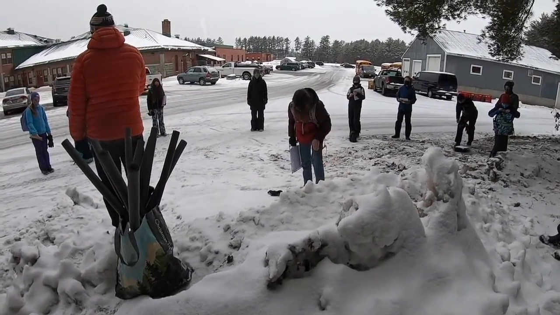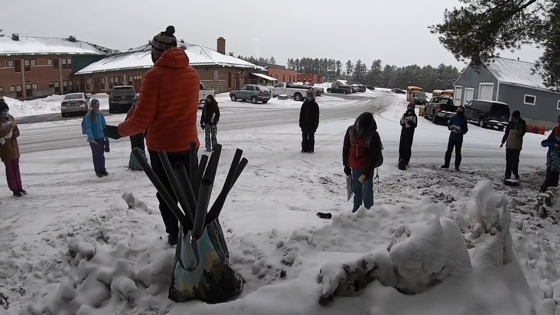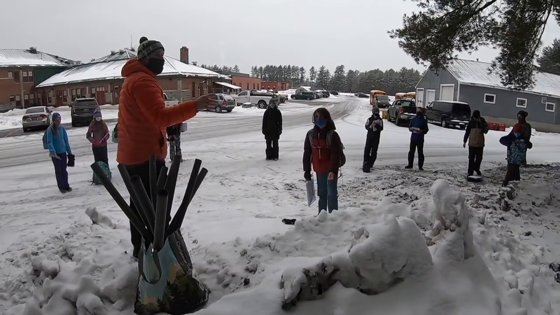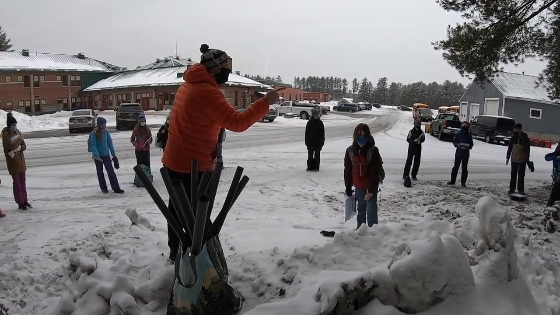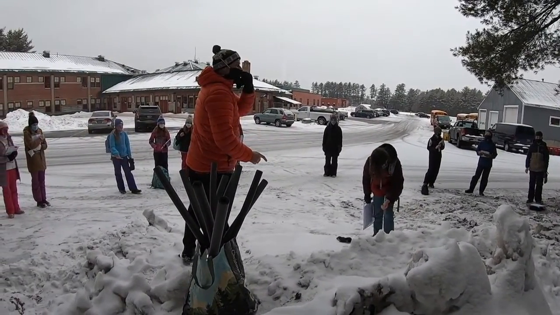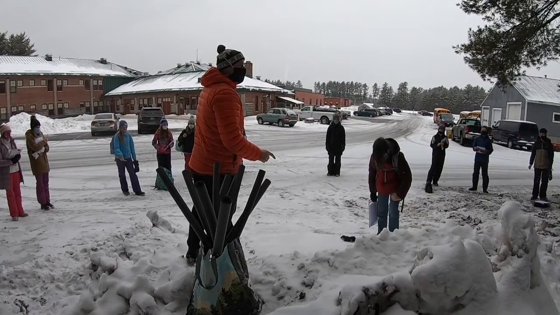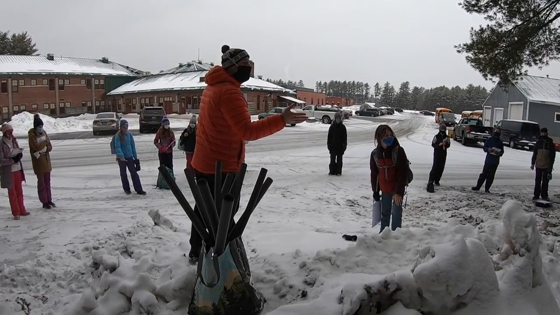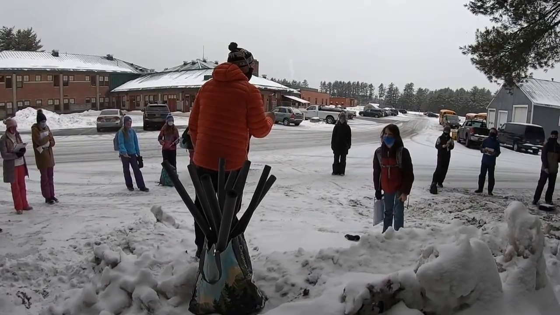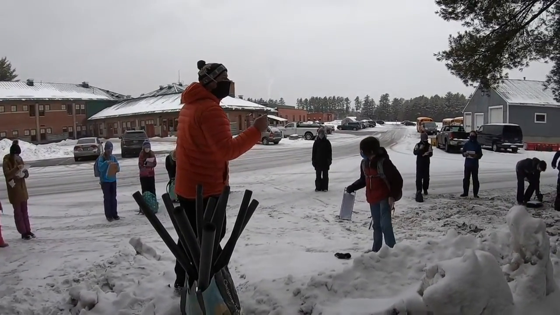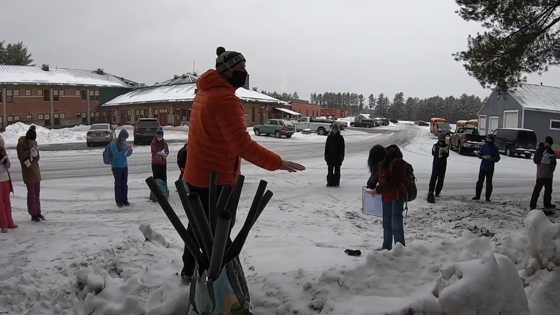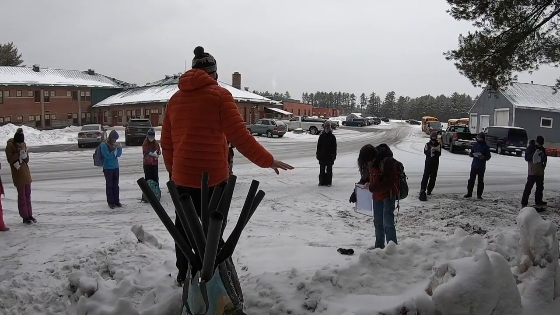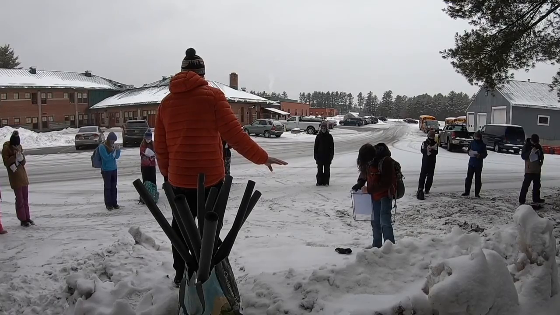What's happening to our hands? They're getting colder. Why are our hands getting colder? Because the snow is cold, and what are we doing? Touching the snow. Conduction is the transfer of heat through touch. I think that's going to be the easiest way to define it.